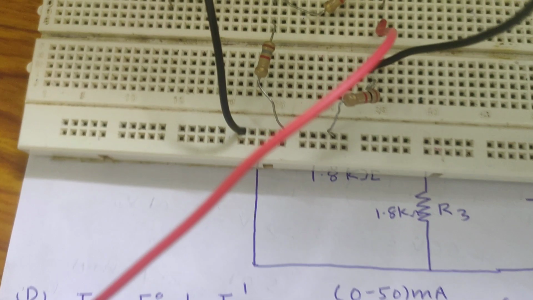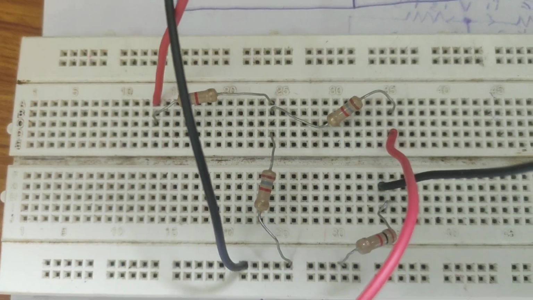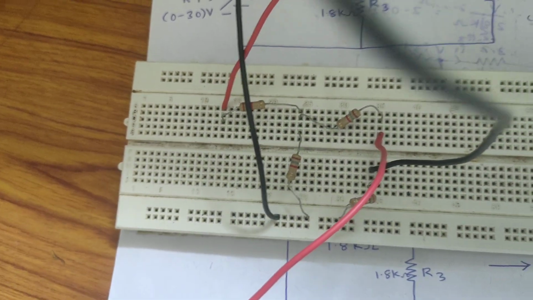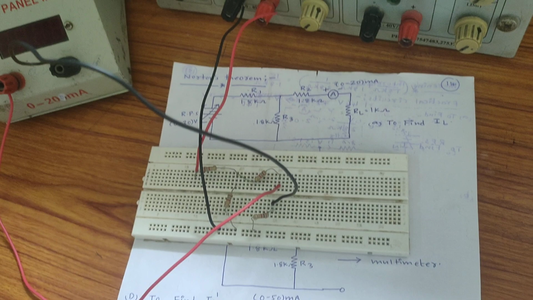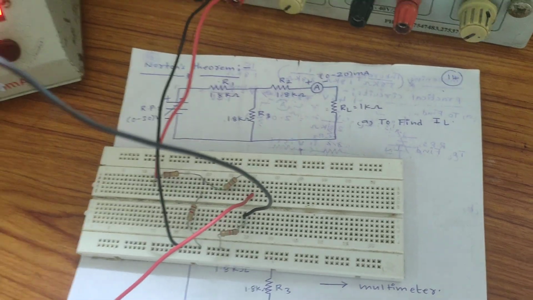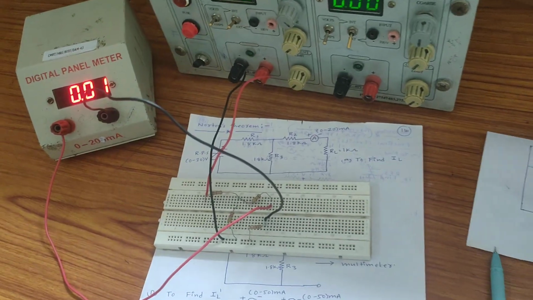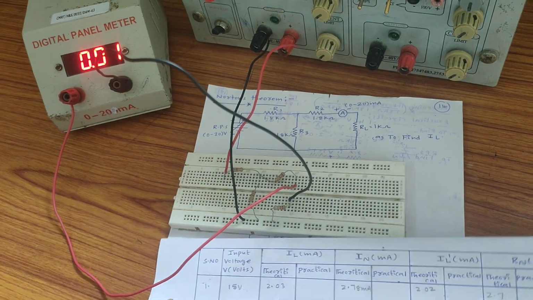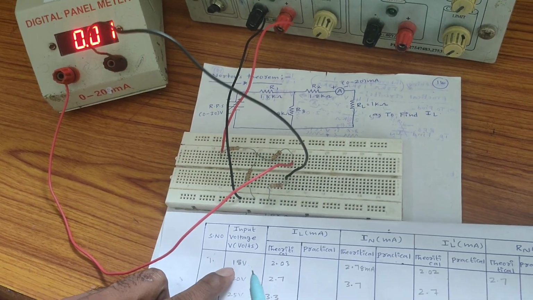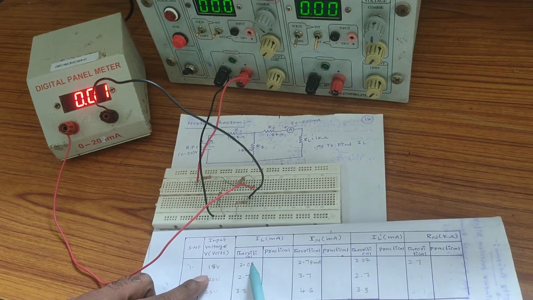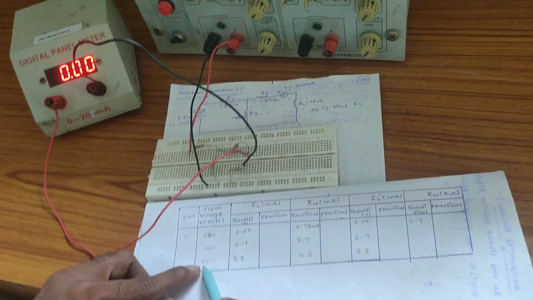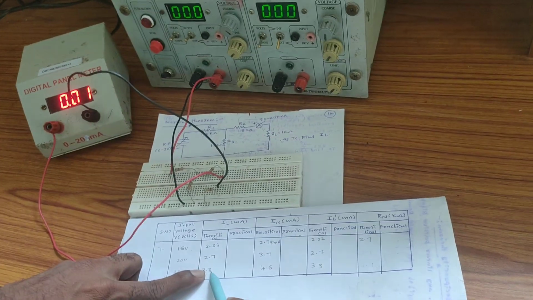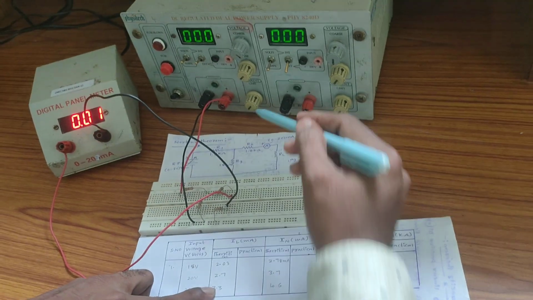Next, coming to the procedure. Connections are made as per the circuit diagram. Switch on the power supply. Now you can observe the theoretical calculations. For 15 volts, IL value will be 2.03. For 20 volts, IL value is 2.7. For 25 volts, IL value is 3.3 milliamperes for this first circuit diagram.